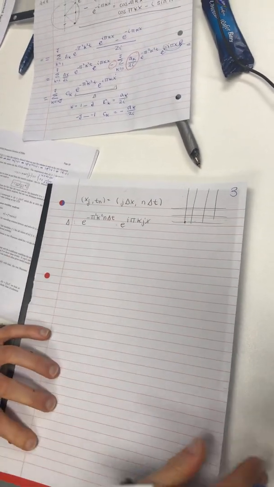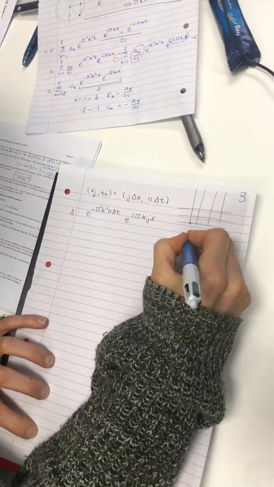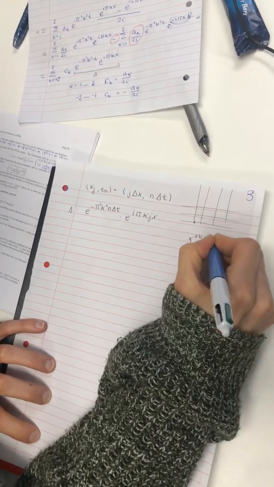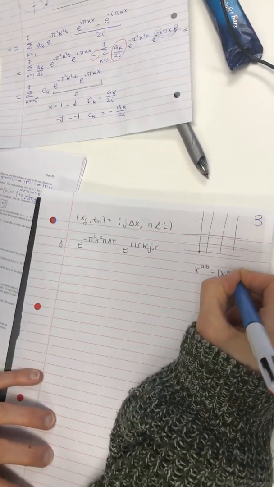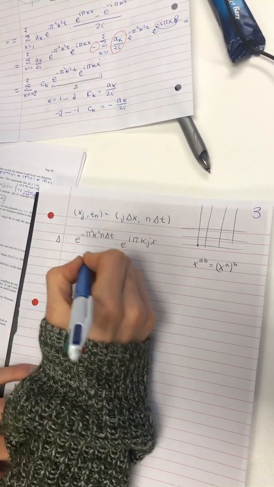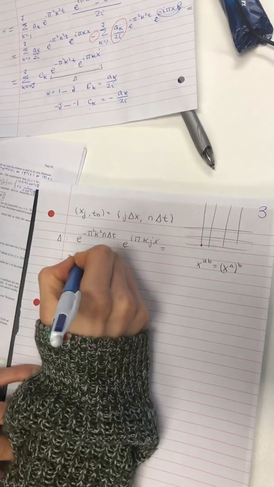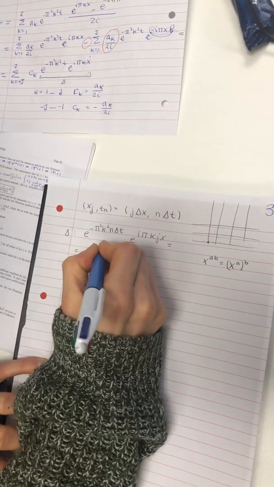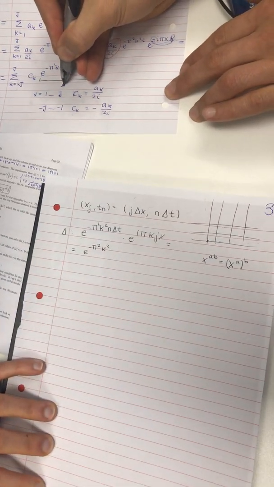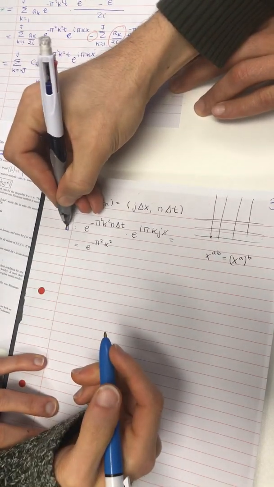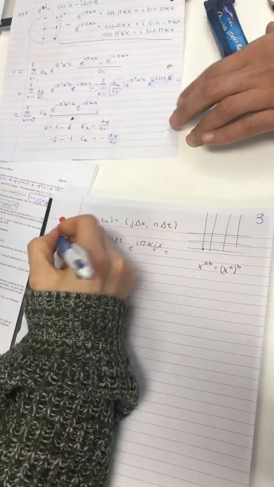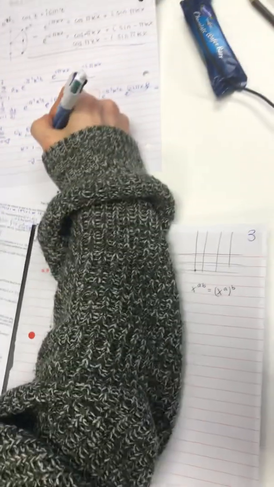Because if you take a number like x^(ab), this is the same as (x^a)^b. So what we can do here is e to the minus pi squared k squared. Or if you want, you can go like 2 stars.